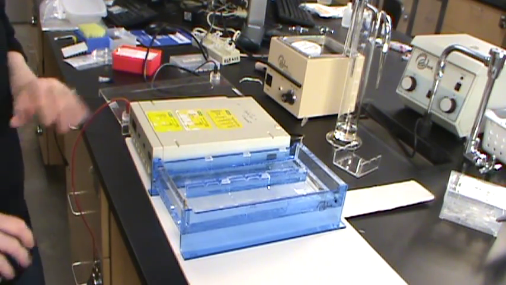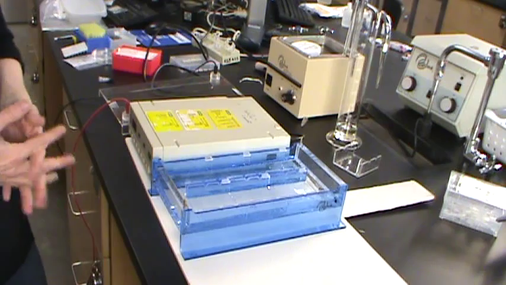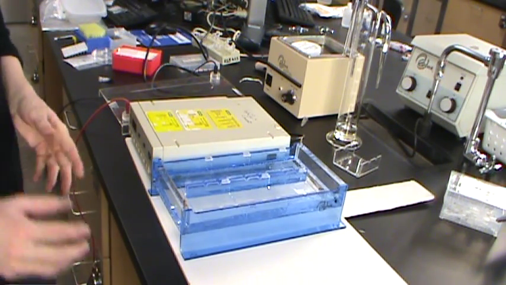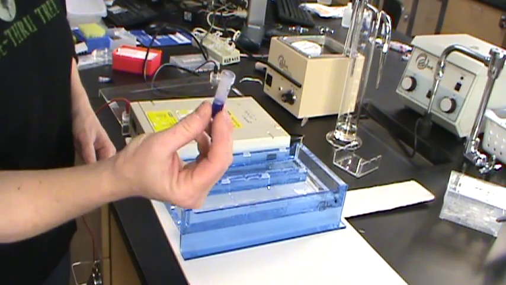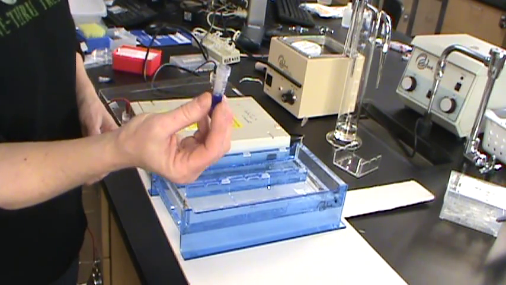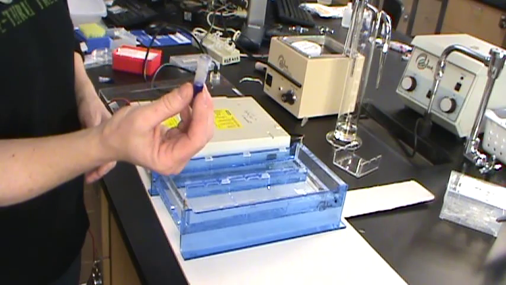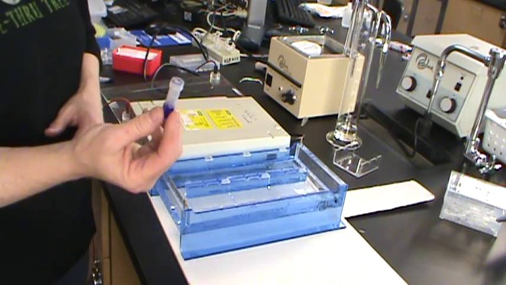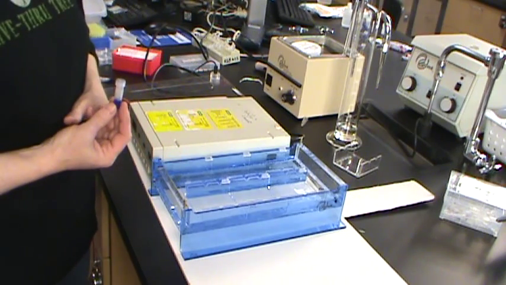Now, while you're waiting for your samples to incubate, you can use this practice loading solution to do some pipetting into these wells. That's a good idea so that you have practice and make sure you haven't punctured the wells and things like that.